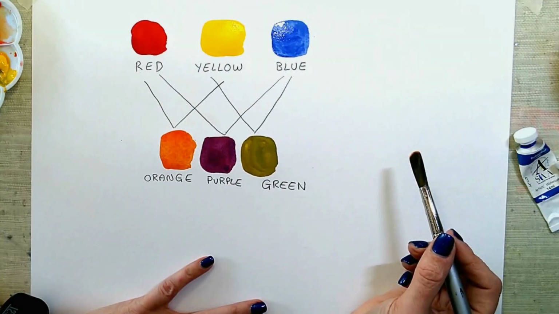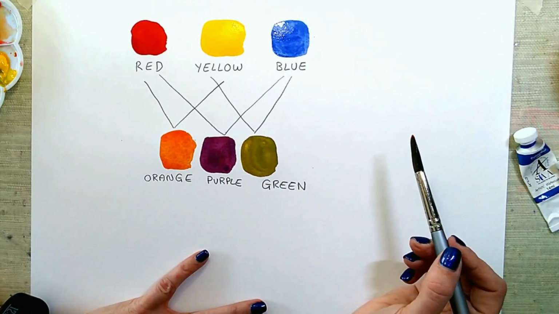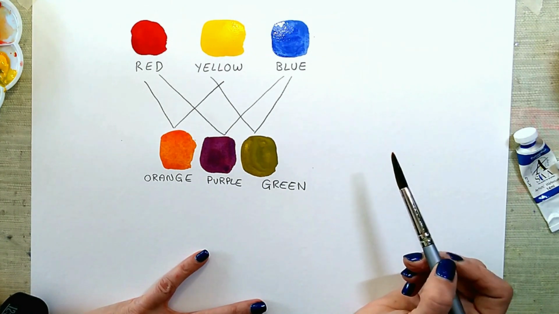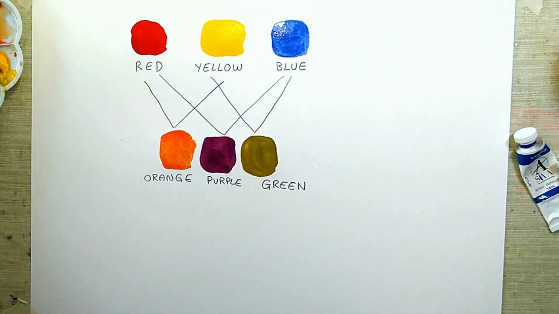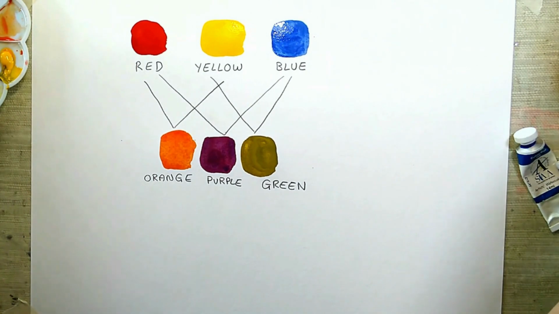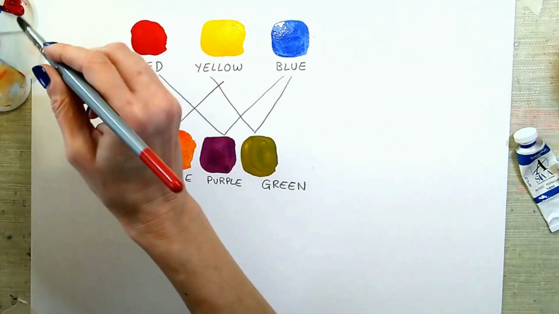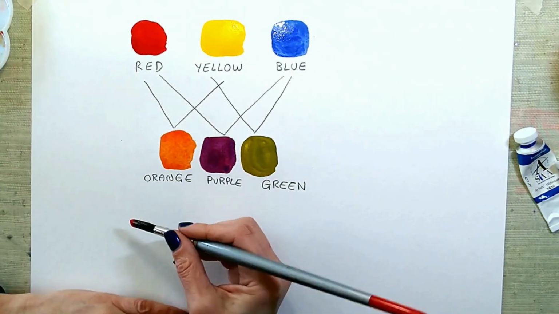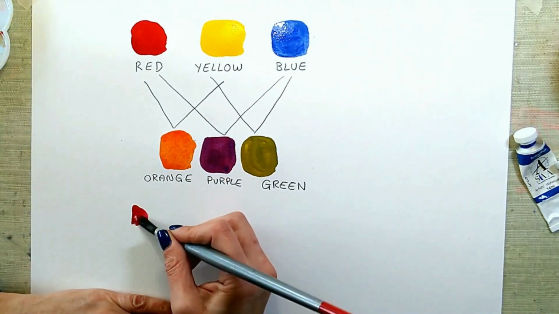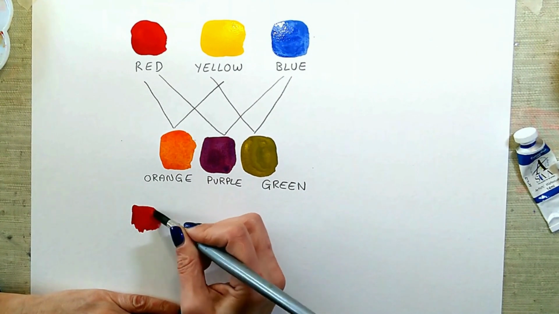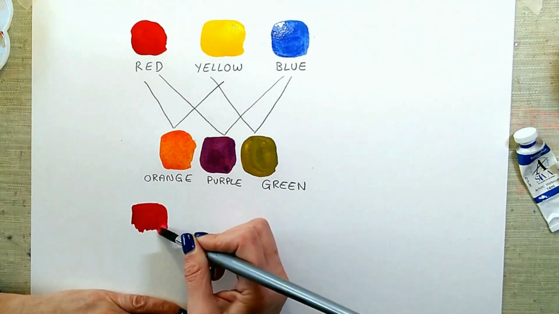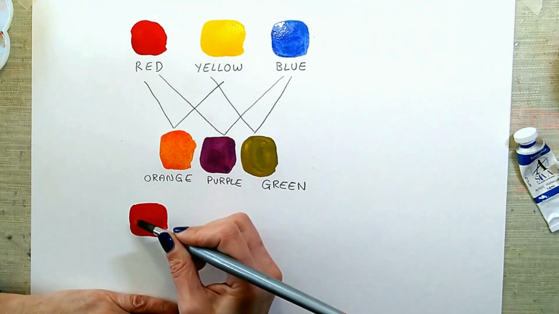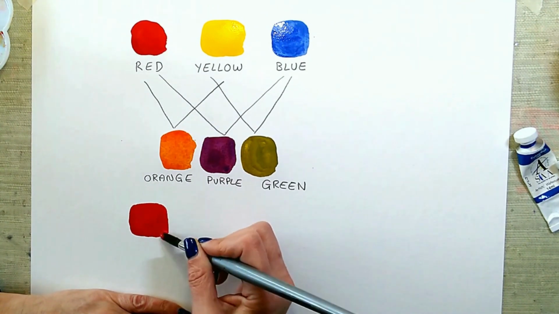There's one more relationship to talk about here, and that's the colours and their opposites. So colour opposites actually are a combination of all three primary colours. So we're going to start again with red. I could start with any of these colours, whether primary or secondary. We're going to put one colour on the paper.